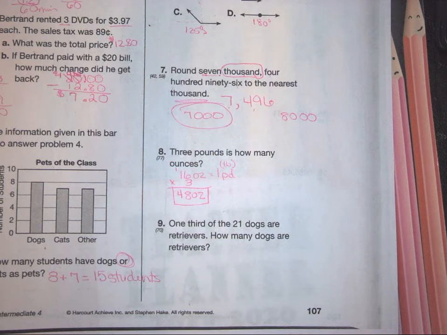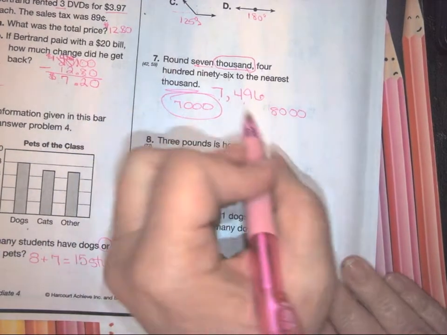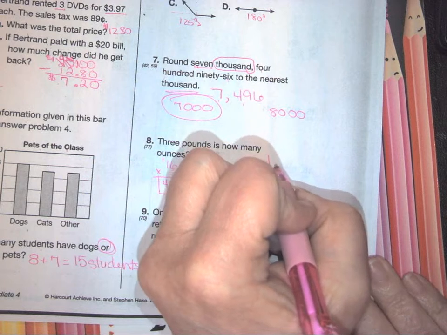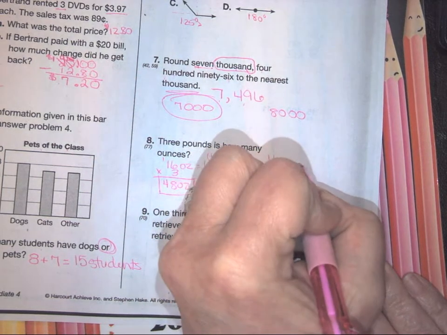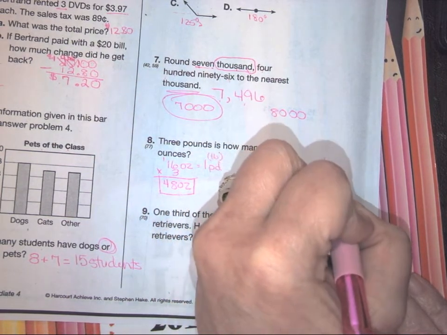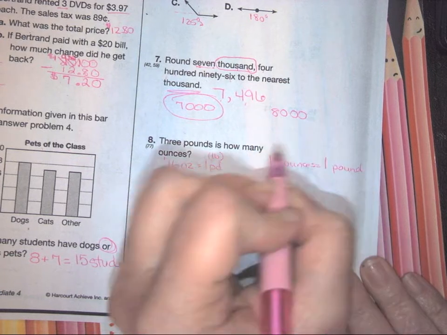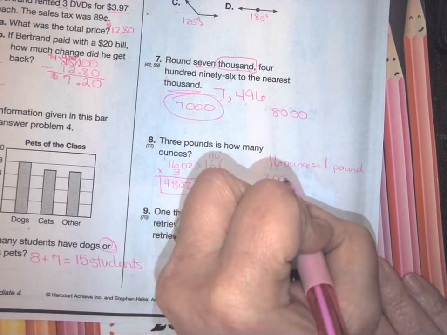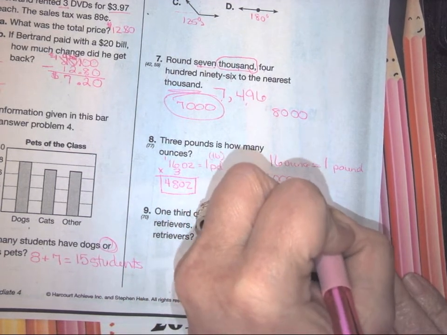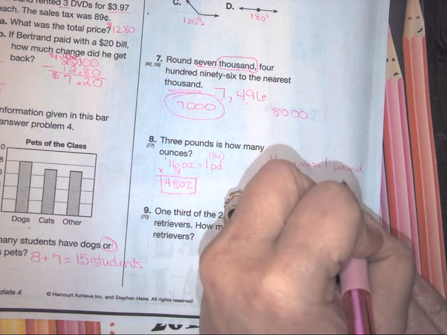I don't think there's too many other ones that they would give you, so I would say the ones you want to know are 16 ounces equals 1 pound, and that 2,000 pounds equals 1 ton.